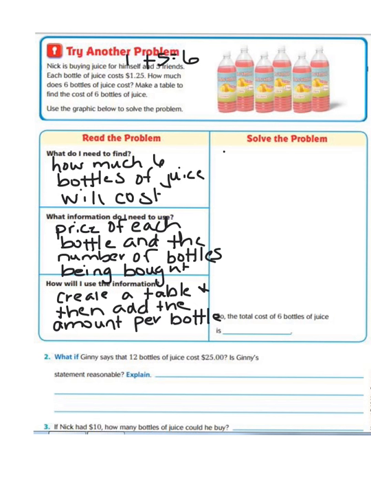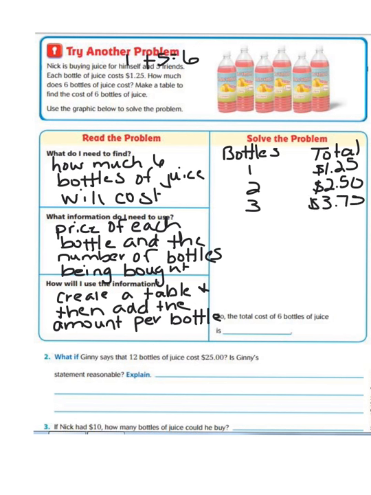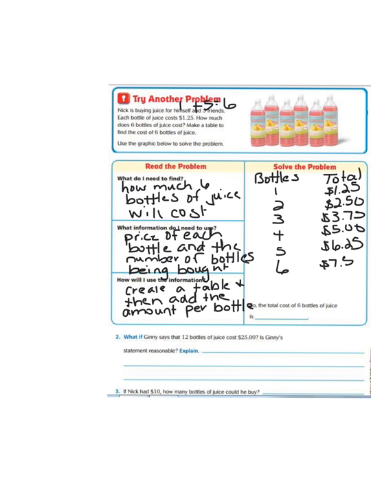So we can do bottles as one of our headings and our total. So we know that 1 bottle is $1.25, and if we have 2 bottles, that's going to be $1.25 plus $1.25, so that would be $2.50. 3 bottles would be $2.50 plus $1.25, which is $3.75. 4 bottles would be $3.75 plus $1.25, which is $5. 5 bottles would then be $5 plus $1.25, which is $6.25. So therefore 6 bottles would be $6.25 plus $1.25, that would be $7.50. So the total cost of 6 bottles of juice is $7.50.